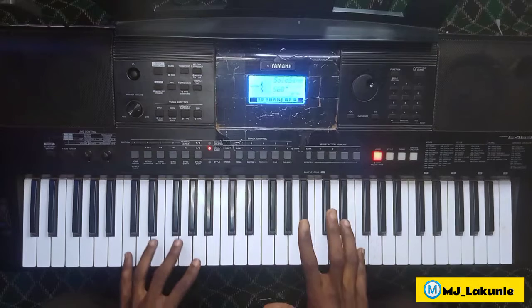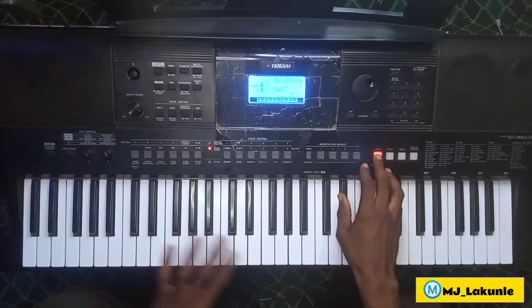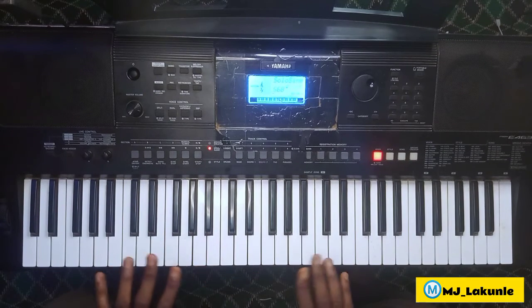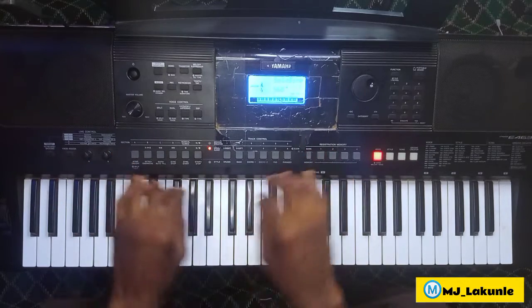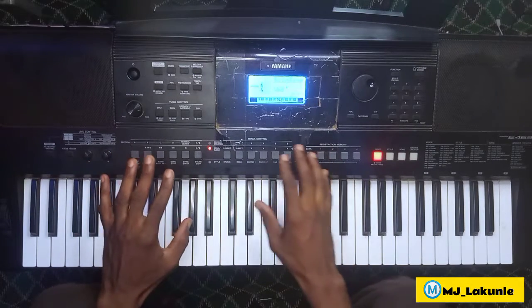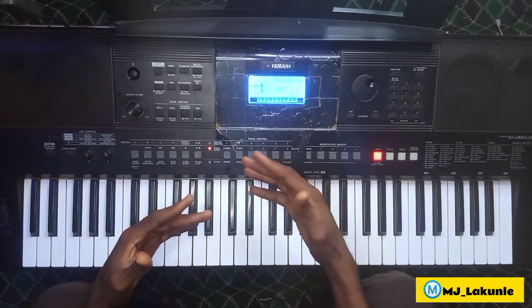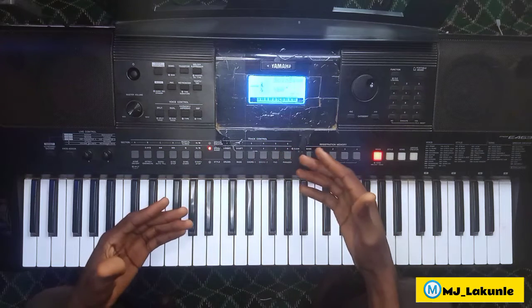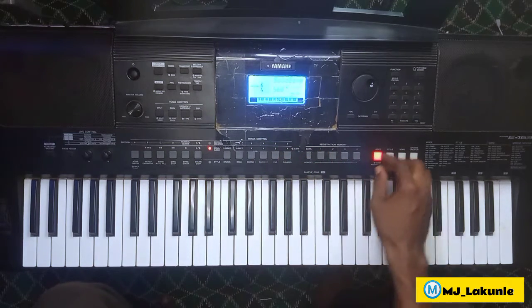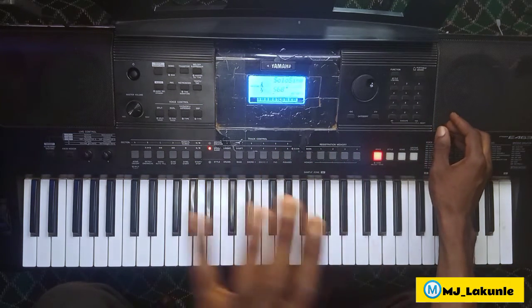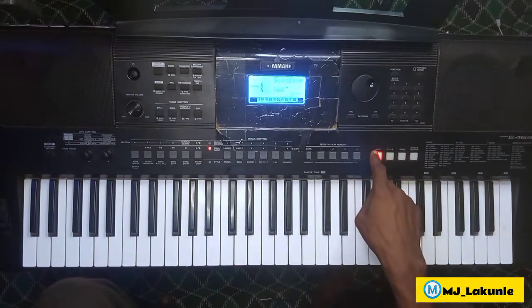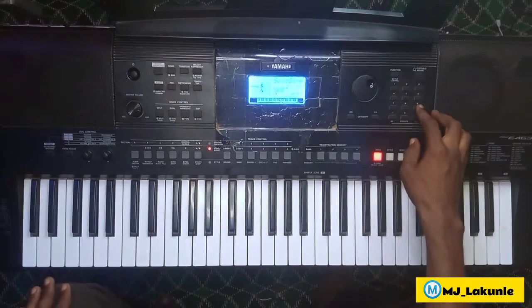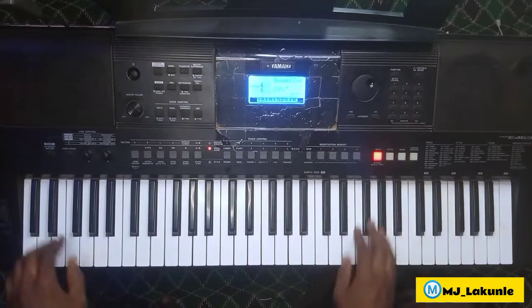So you can see this is what we call a backing track. A backing track is just like, let's assume something has been played, like a beat, an instrumental that has already been created. So yours is just to play anything you wish to it. Let me assume that now I'm playing it, so I want to solo to it. Look at it.